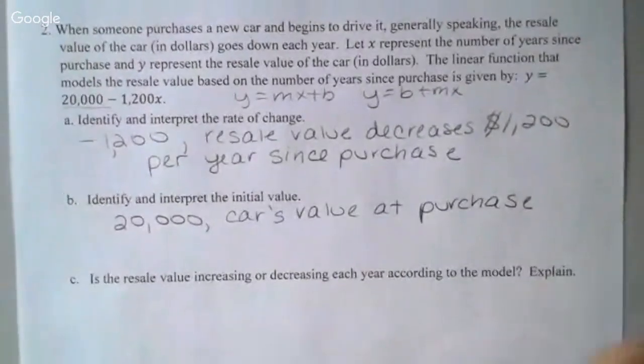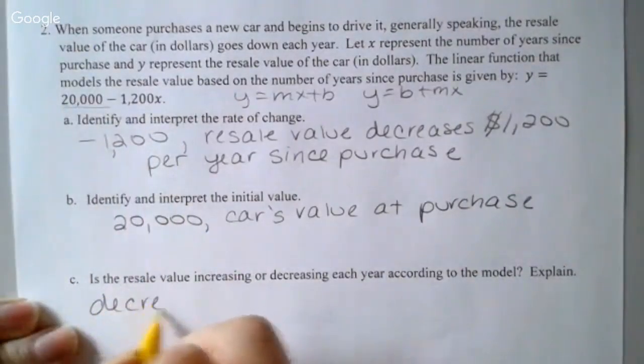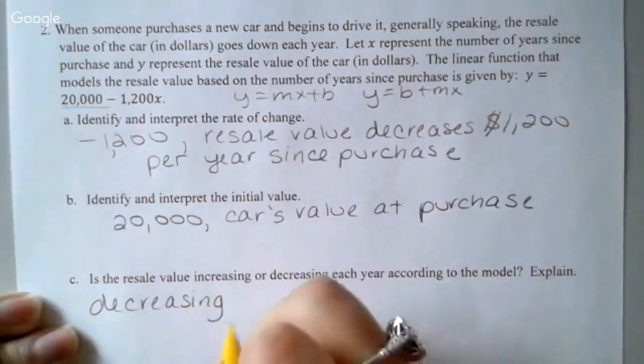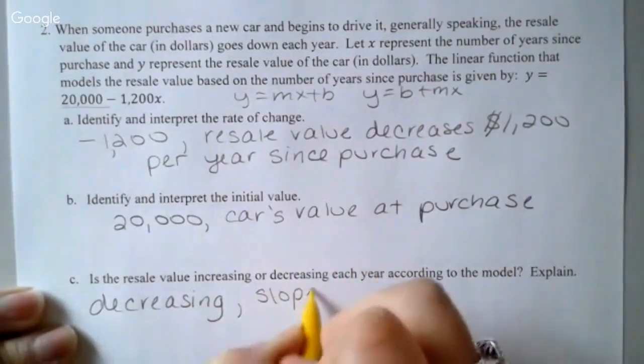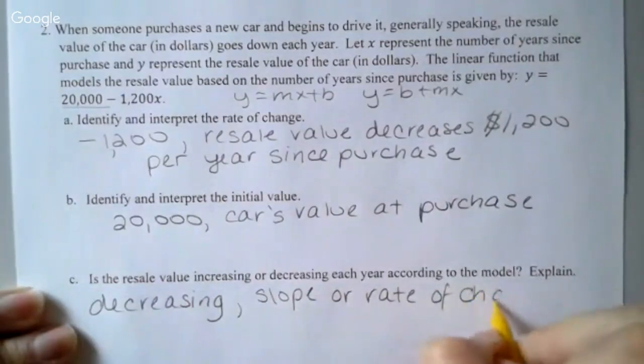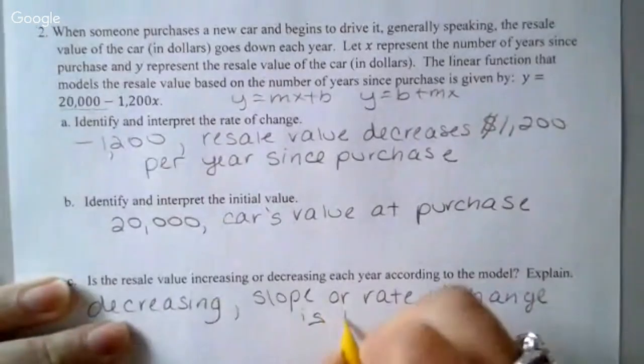And then last, is the resale value increasing or decreasing? So since it was a negative 1,200, it's decreasing. Okay, and how do I know that? Well, the slope or rate of change is negative this time.